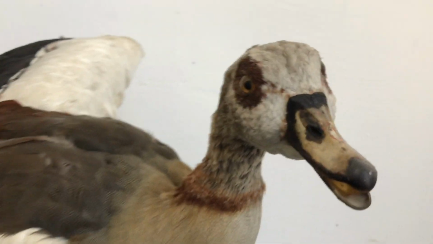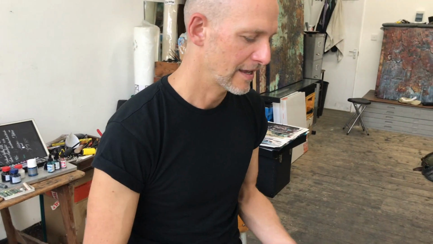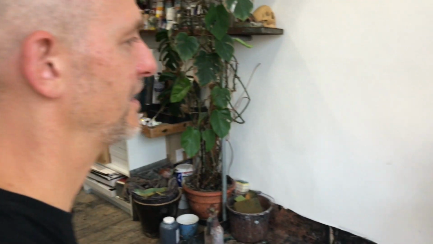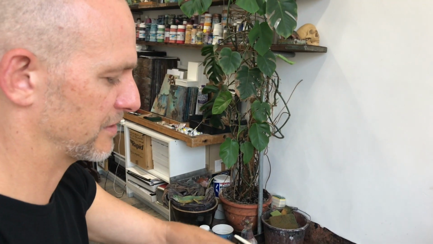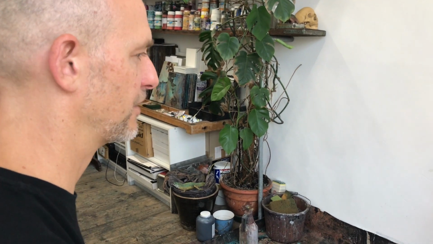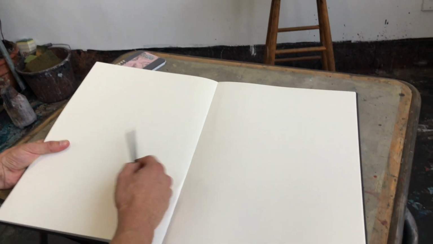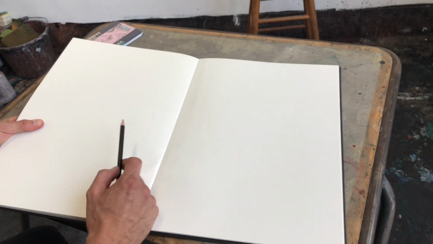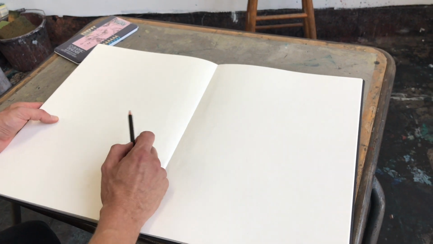Now let's try to do a drawing of this wonderful goose here. And for that, of course, I'm taking my sketchbook, start a new page. And first I need to think of how this is going to sit on the page. As I said, do I want this full frame or not? Do I want it more in this area? I think I'm going to zoom out a little bit to give it a bit of negative space.